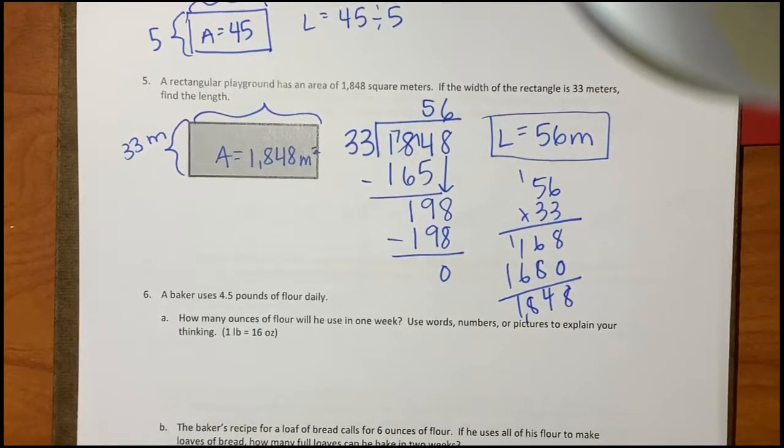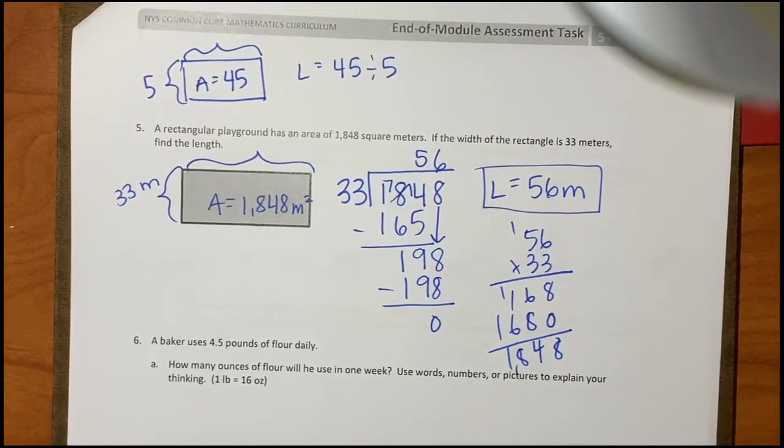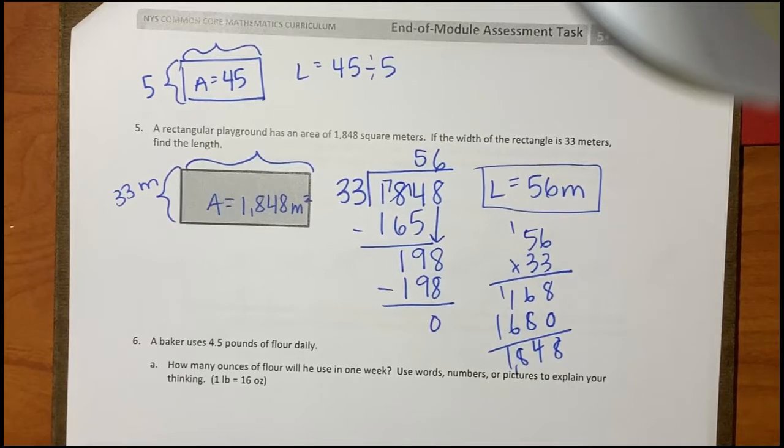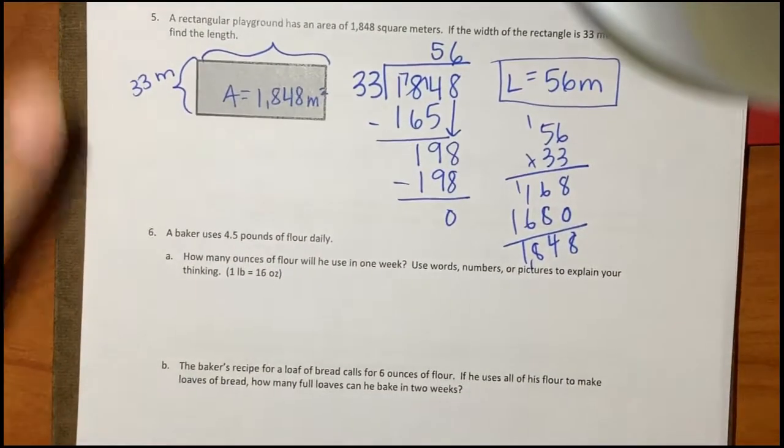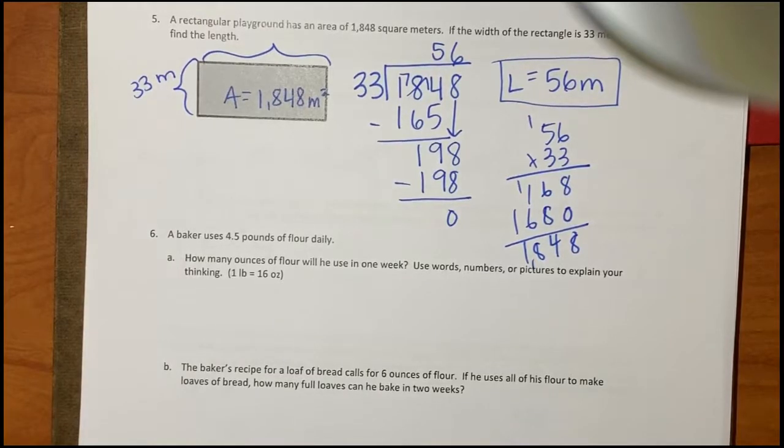Questions on that? Yes, Pranav? Okay, the question was, do you have to check on the test? Not exactly. However, I would highly recommend you do that so that you can double check to make sure that you divided properly. Okay. All right.